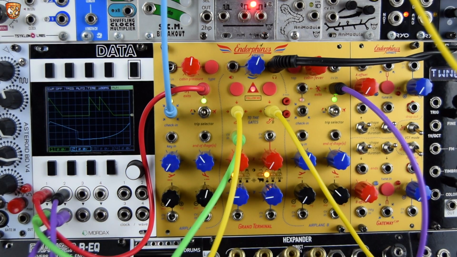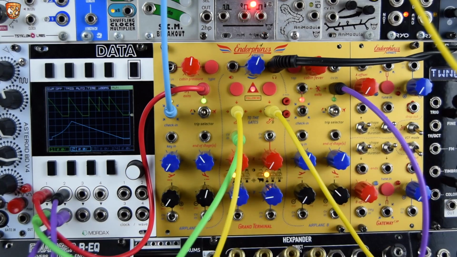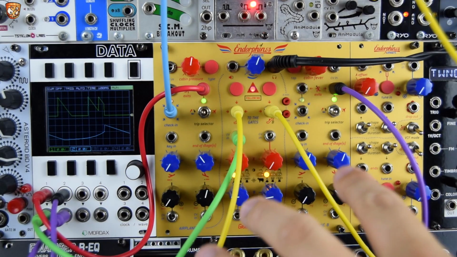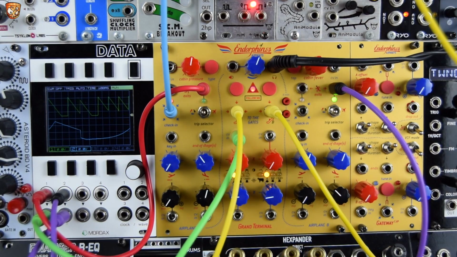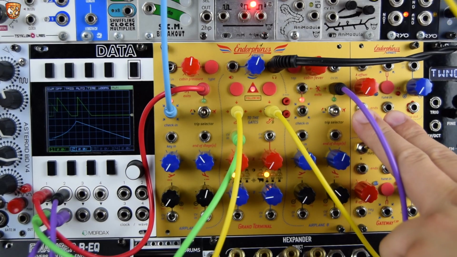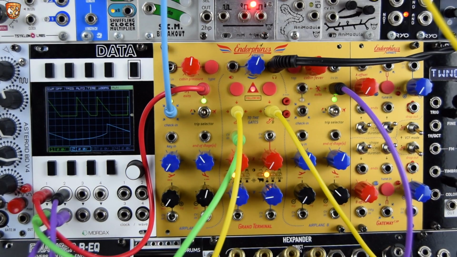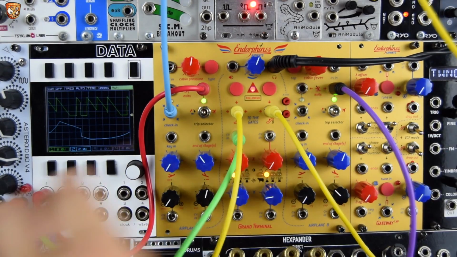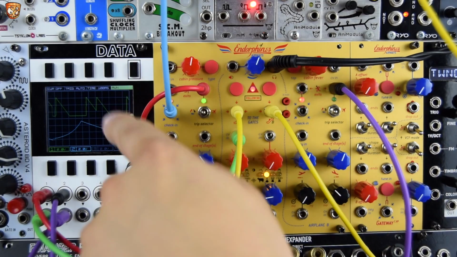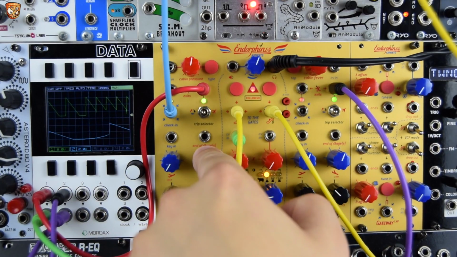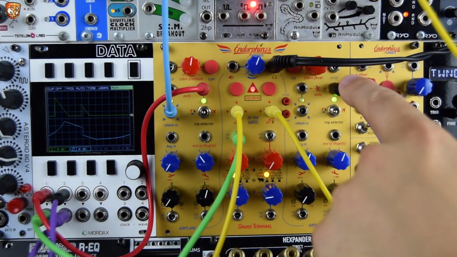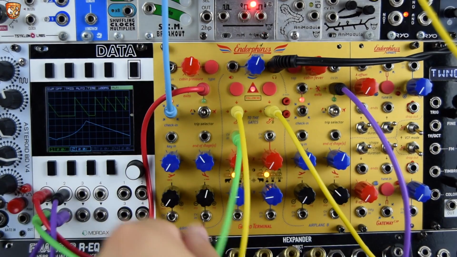Sounds great. And let's modulate this function generator. I'll just quickly mention the jumpers on the back of the module, and we'll look at this later in the video, but they break out onto the expander, the gateway. And I can turn this looping envelope, which is the blue trace on data, this one modulating cutoff is the green trace.